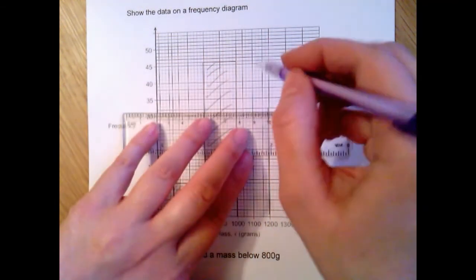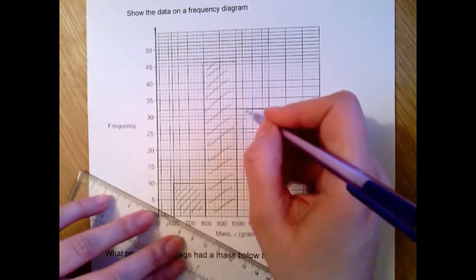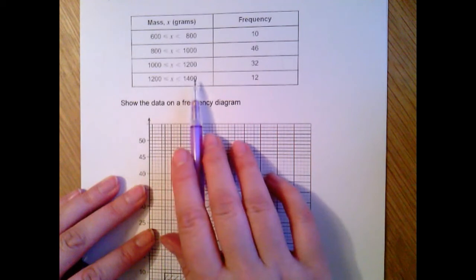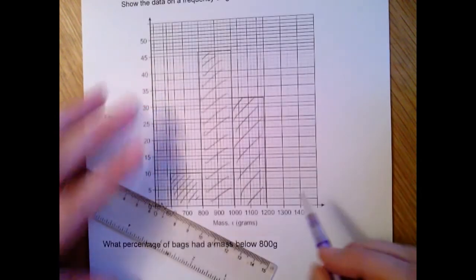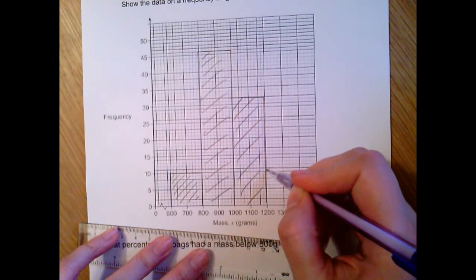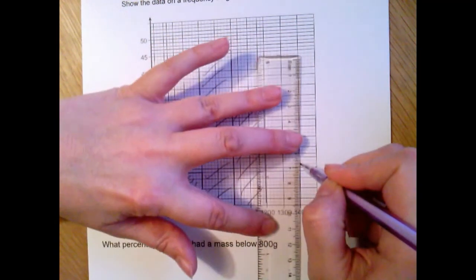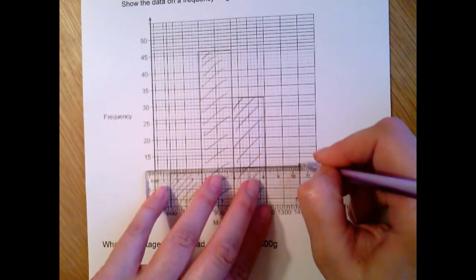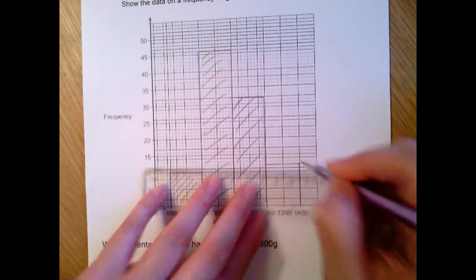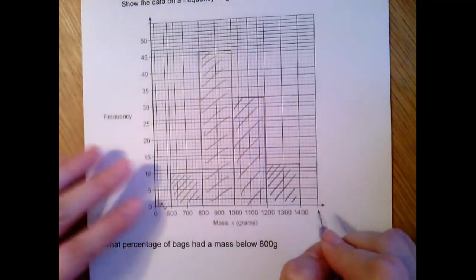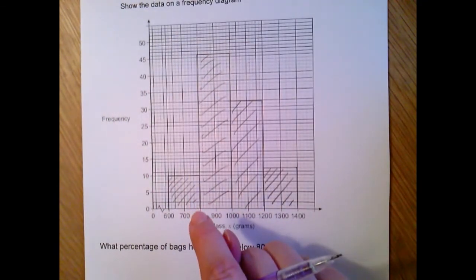And then over, shaded in. And the last bar between 1200 and 1400 and up to 12. So just up to 12, so up to there. And then over, and then shaded in. Okay, I don't know why those squares have gone so bad looking on this video at all.